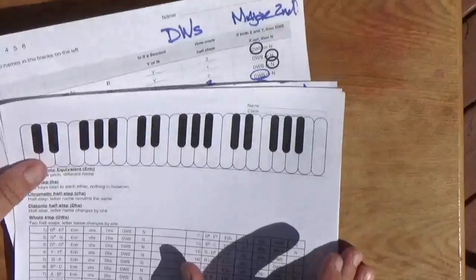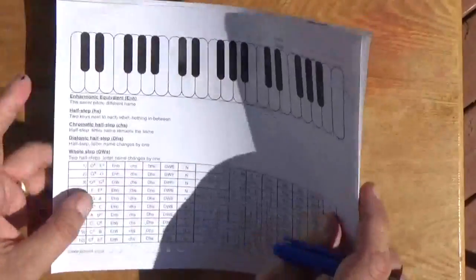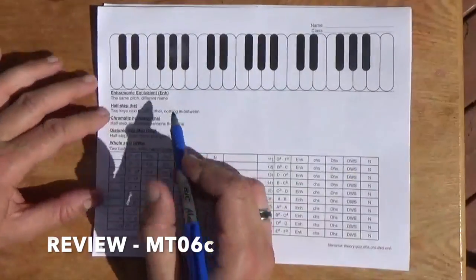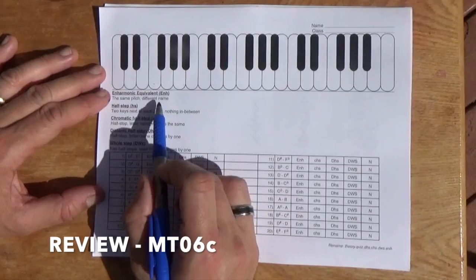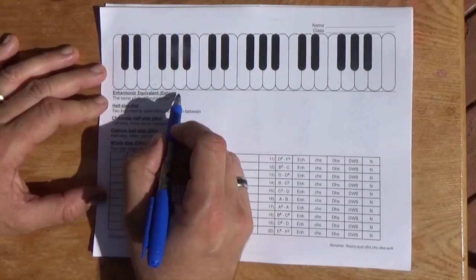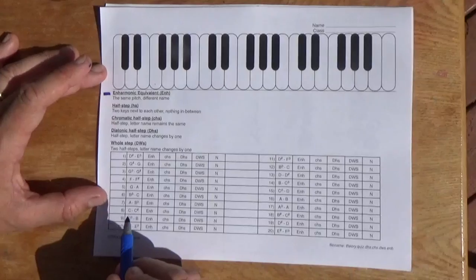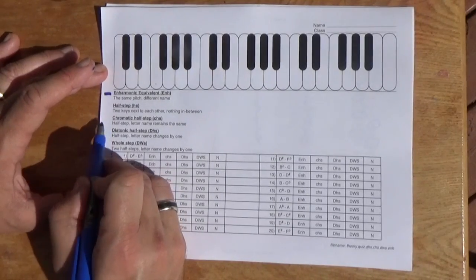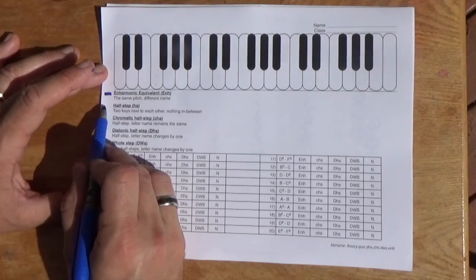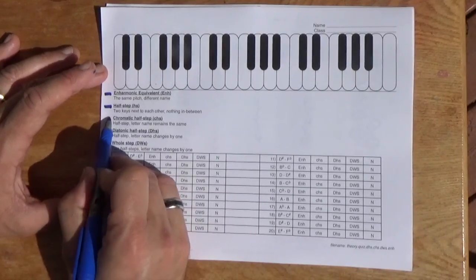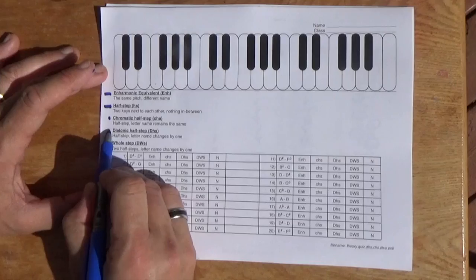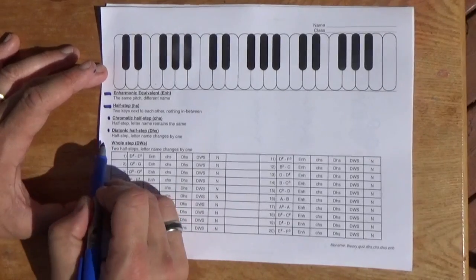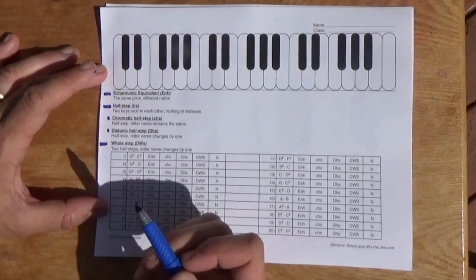Here we go. Ready? This one, you have to decide whether it's enharmonic, whether it's a half step, and then when it's a half step, which flavor of the half step is it? Is it a chromatic half step or a diatonic half step? Or whether it's a diatonic whole step.